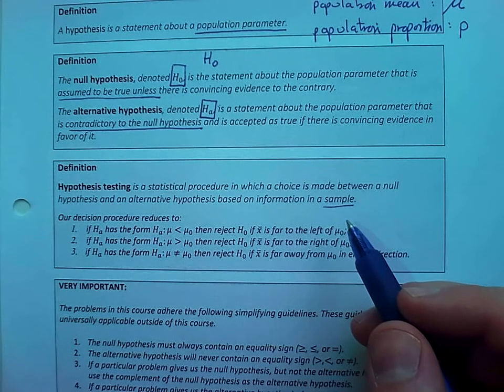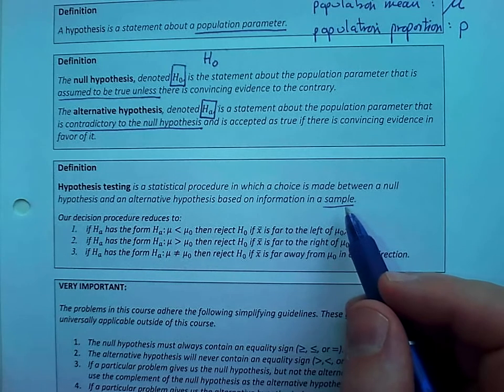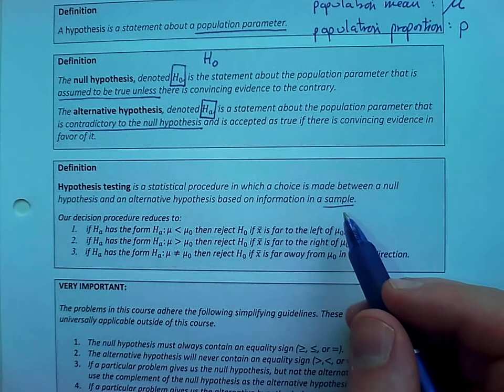That's what I believe to be true, right? Now, what am I going to do to test my hypothesis? Well, I'm going to go out and I'm going to take a sample of students at UNCC. Maybe 200 or 300 students. And I'm going to take their heights, and I'm going to take the average of all of their heights, and then I'm going to come up with a number.